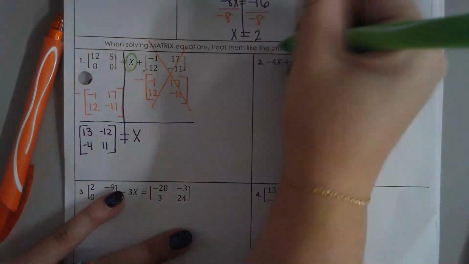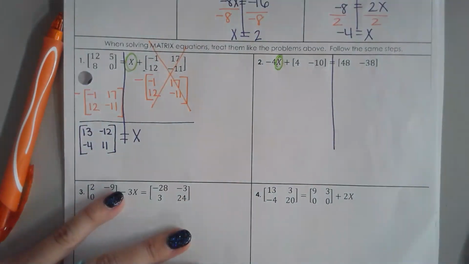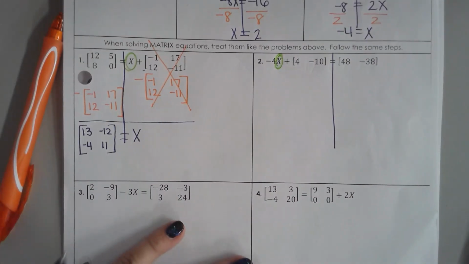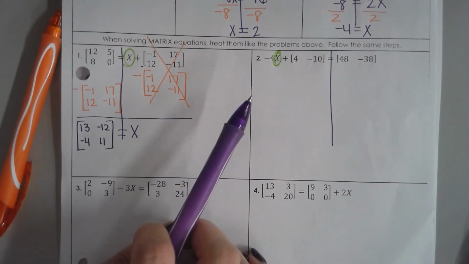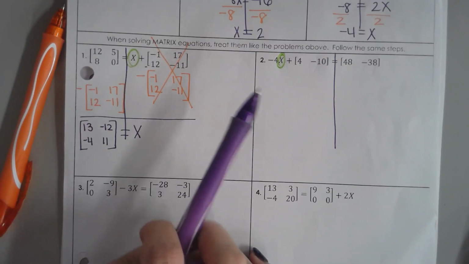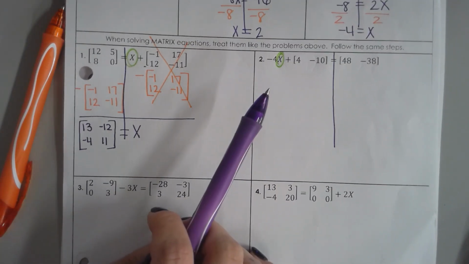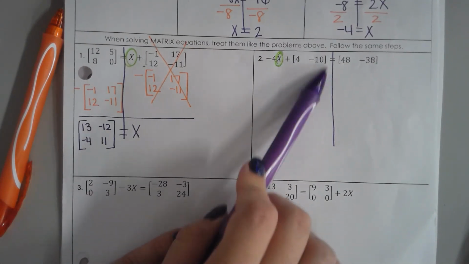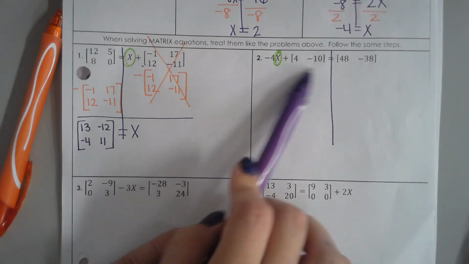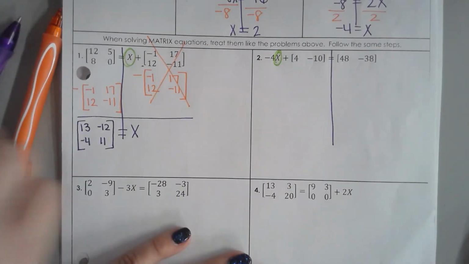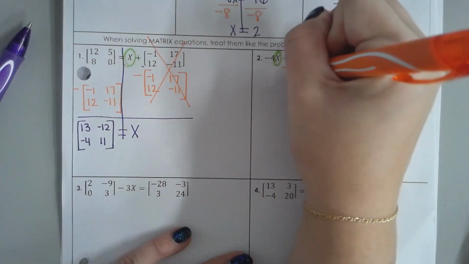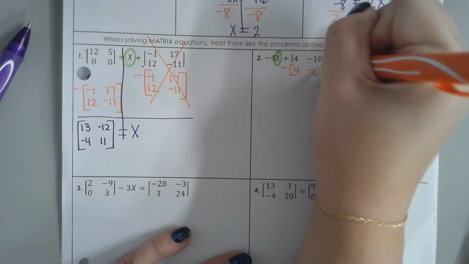Here's my x. My goal is to get that by itself. So first thing I need to do is what? We're going to subtract this matrix. So we're going to get rid of that first. So we're going to subtract it from both sides.